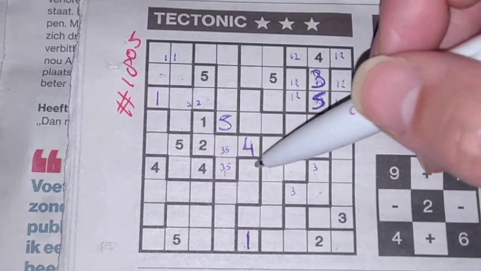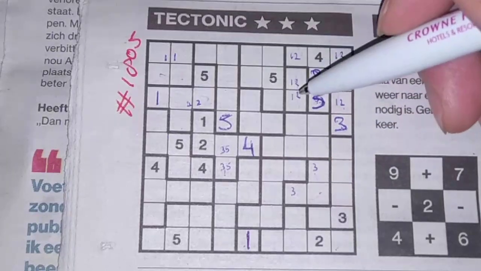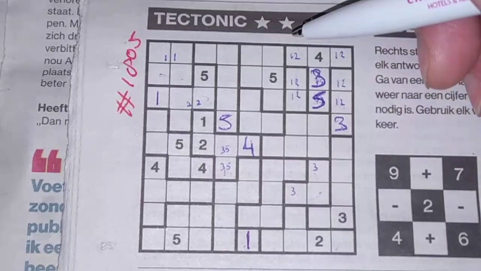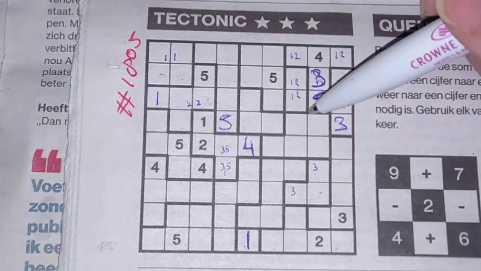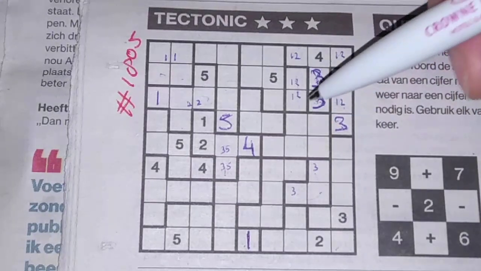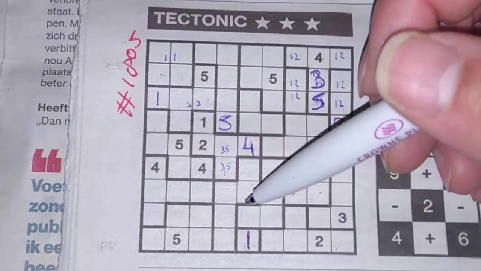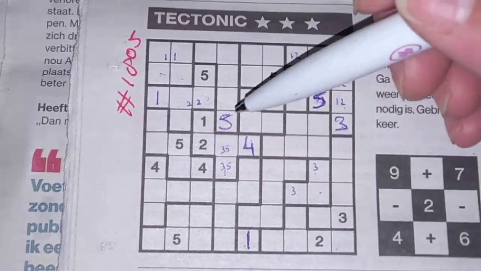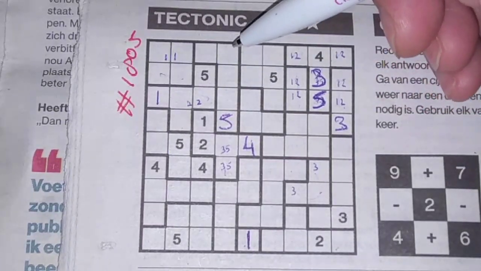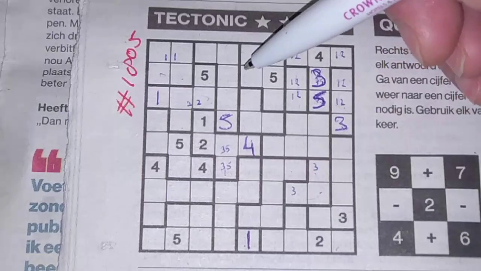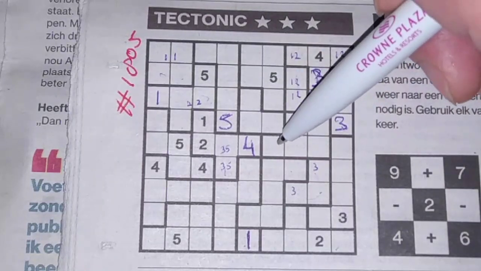Let me see. 4. This one is not easy. I see. Well. Alright. Let me see. 1, 2, 4.